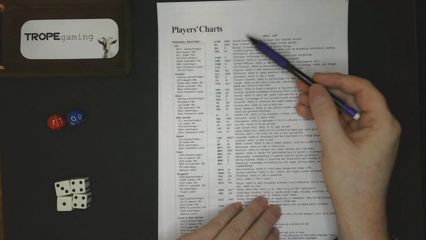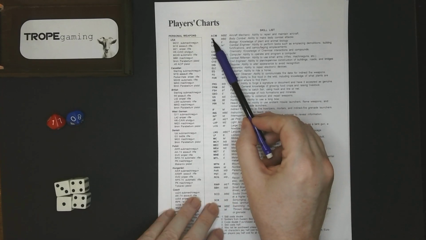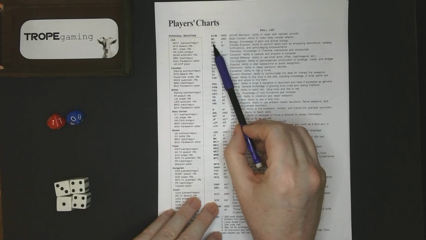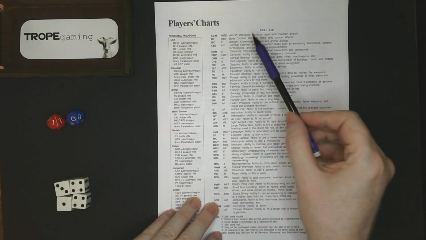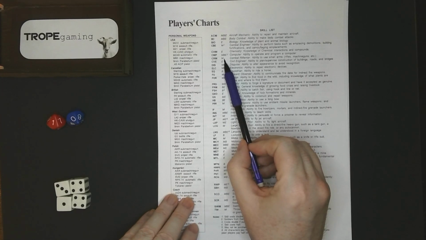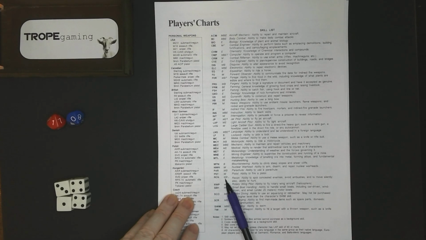So just as an example, if you look at your skill list, we can see here that aircraft mechanic, you can increase that using military, background, or educational skill points. However, something like biology can only be increased using educational skill points. Combat rifleman can only be increased using military skill points. Reconnaissance can only be increased using military or background skill points, sorry.